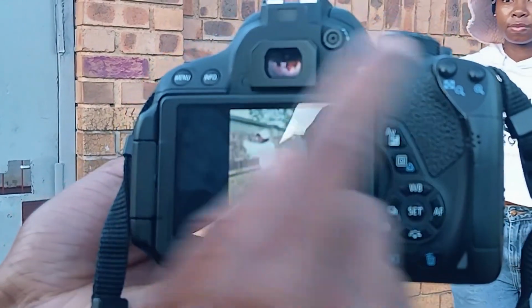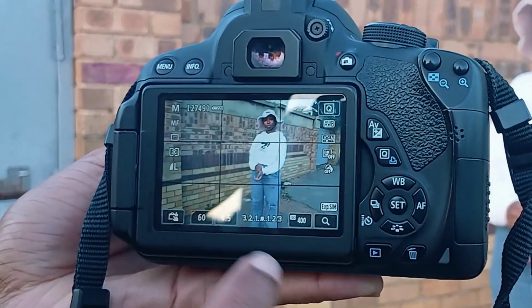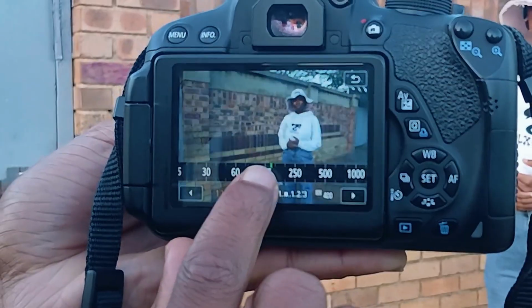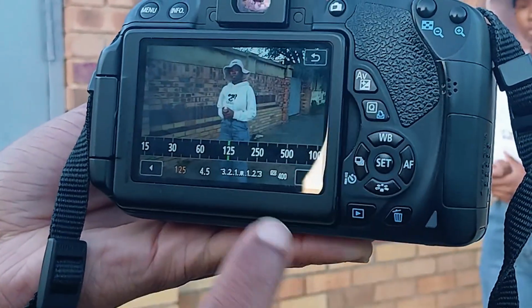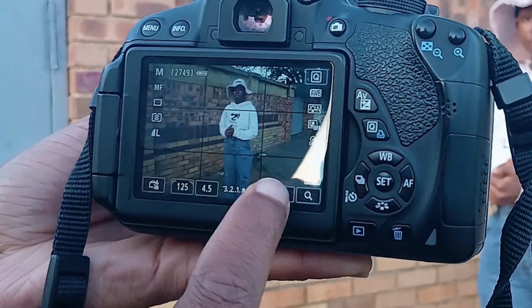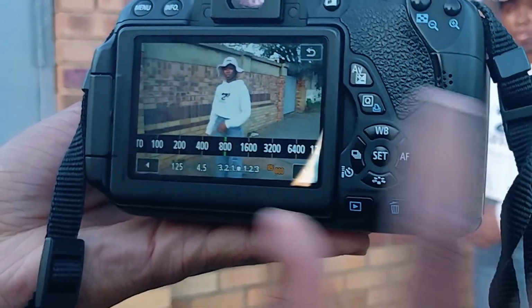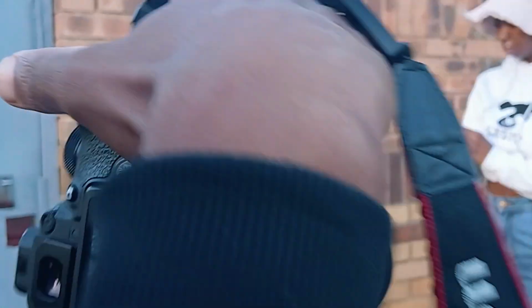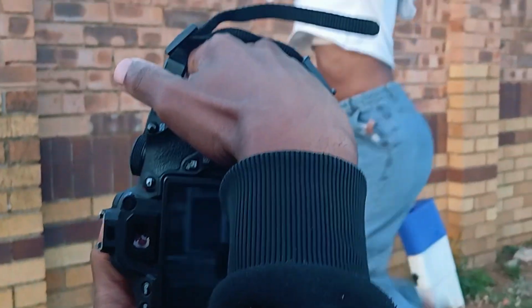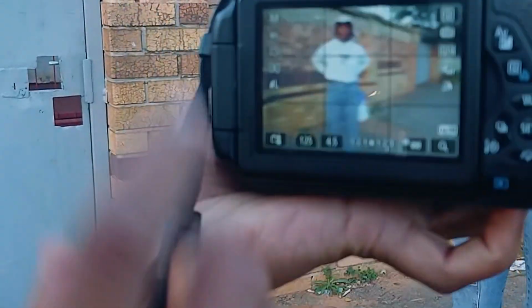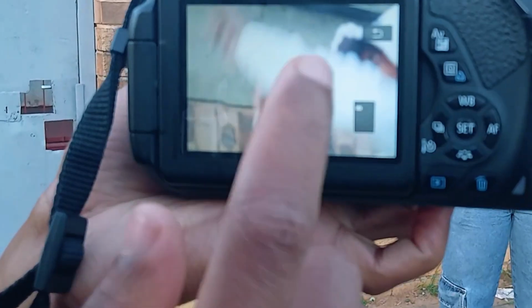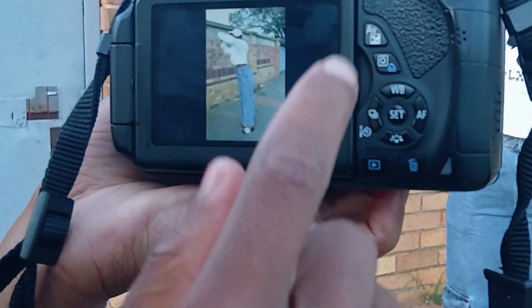So now let's make our shutter to be fast. Maybe let's take it to 125, and then let's try to just steal that ISO to 800. Okay, Z, 3, 2, 1, jump. Okay, thank you. So we are still, when we check our picture, we are still having that motion blur.